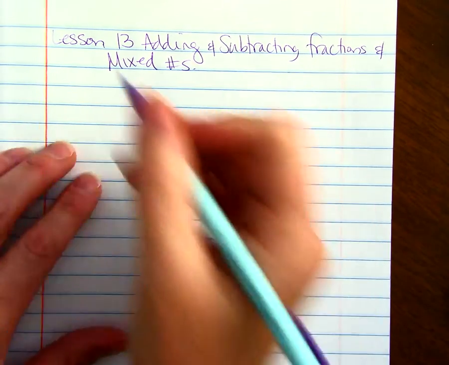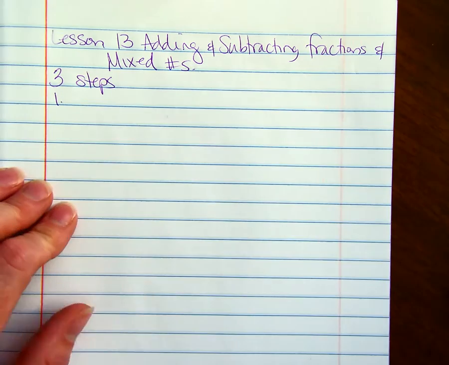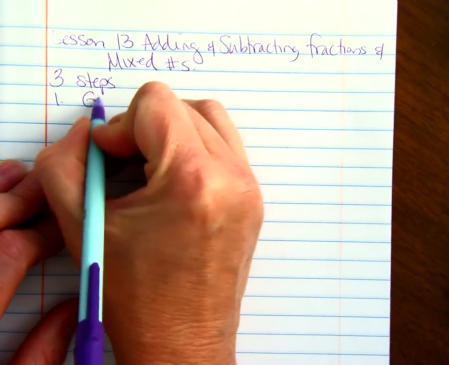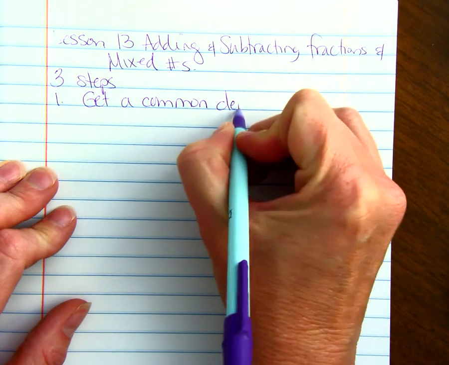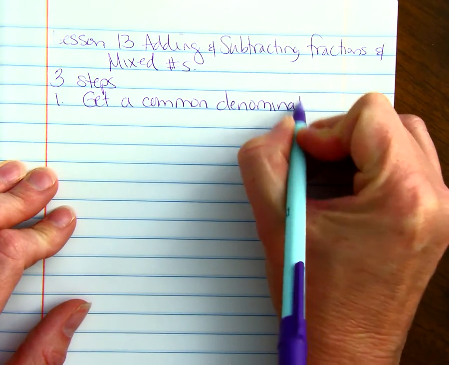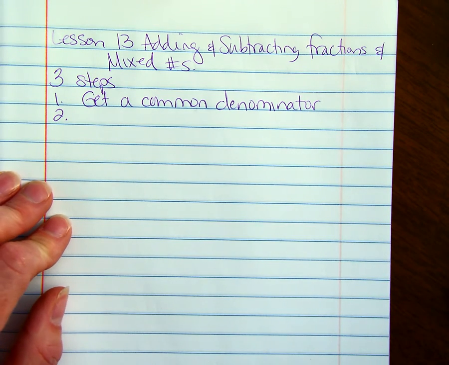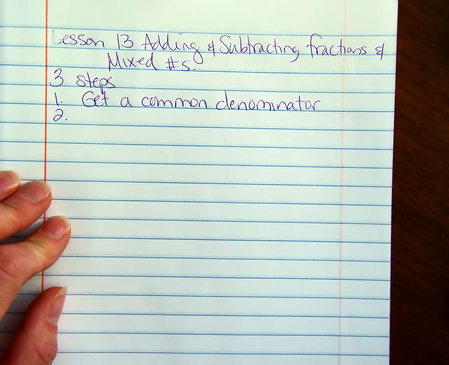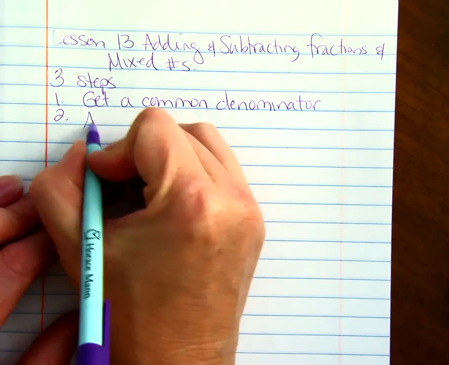There's 3 steps that you want to make sure to follow. The first one is to get a common denominator. The second one is to add or subtract whatever's indicated, the numerators, and then the denominators will stay the same.